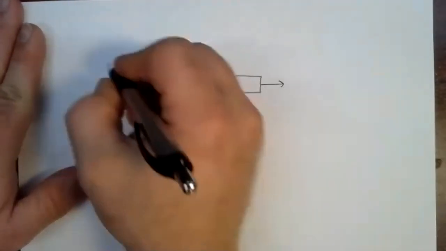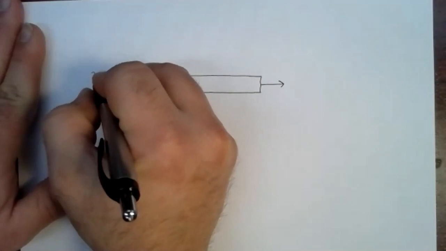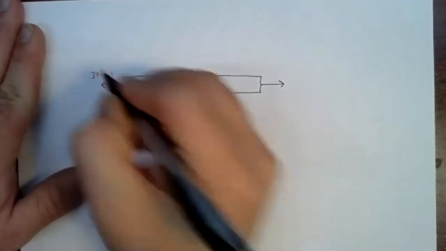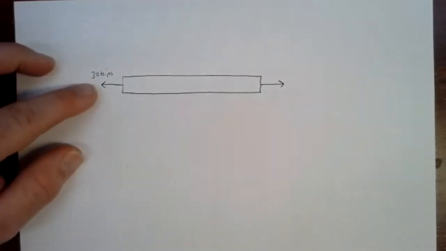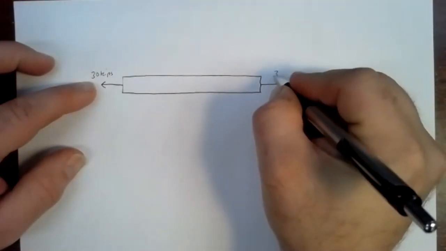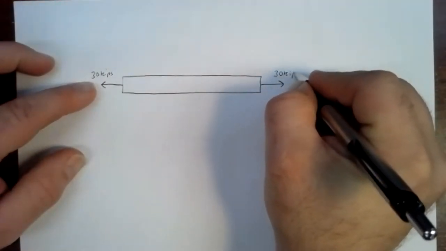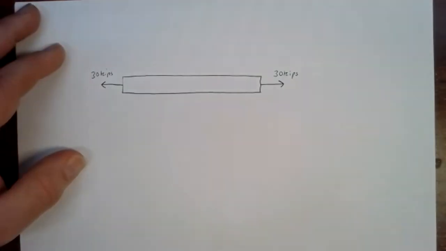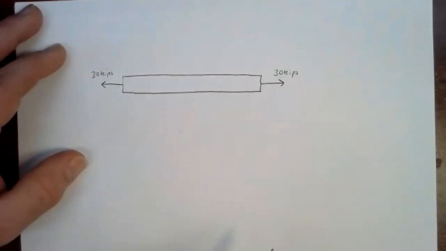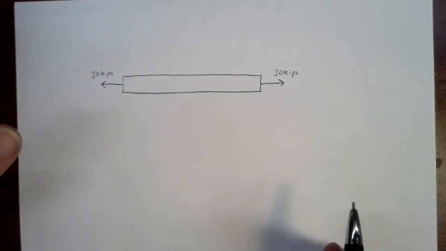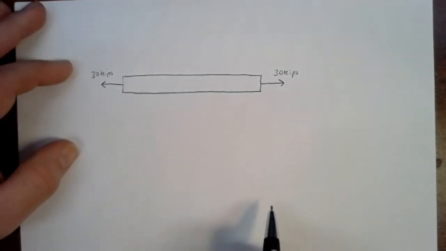We put some load on it. Let's say 30 kips. If there's 30 kips pulling on the left end of the beam, there better be 30 kips pulling on the right end of the beam too, or this thing isn't in equilibrium. So we've got 30 kips acting on this beam. This beam is in tension, and it carries a load of 30 kips.